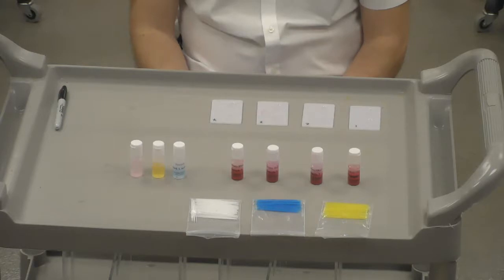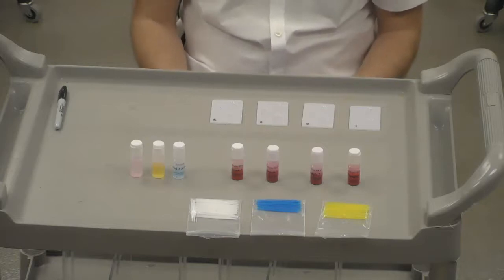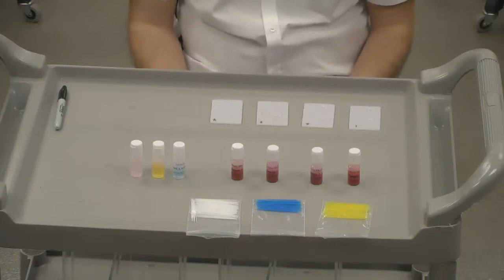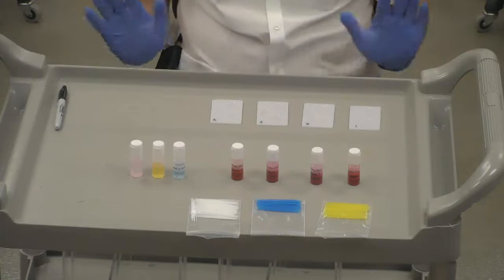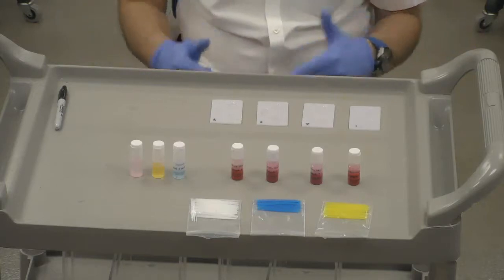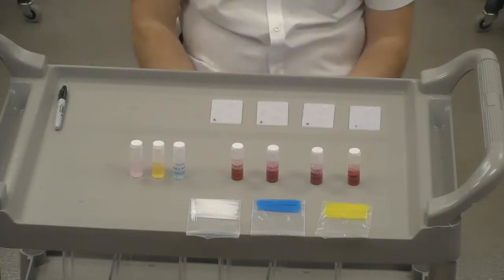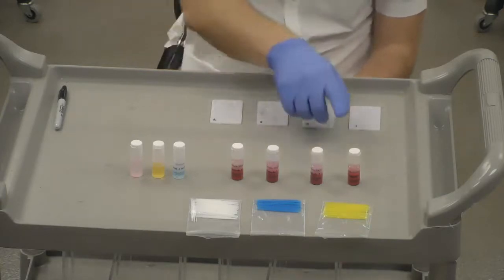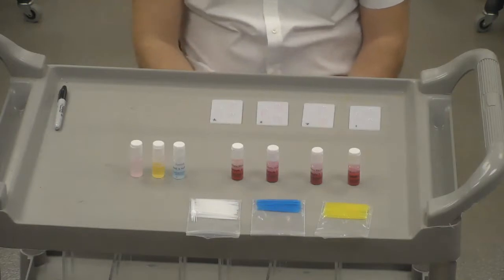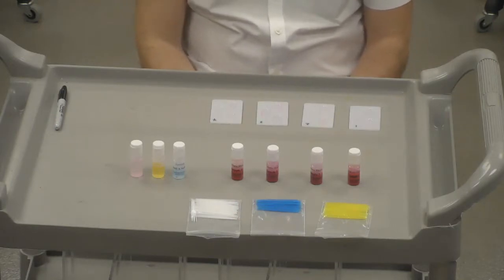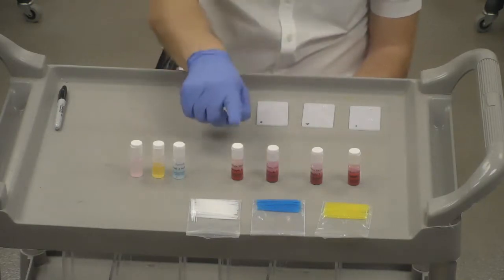But what I'm going to demonstrate for you today is how to blood type. Just to let you know, I'm not using my blood, I'm not using anyone's blood. This is synthetic blood, designed to behave in a similar manner as normal blood would, but of course it's not real. I have 4 blood types here, labeled sample 1, sample 2, sample 3, sample 4.